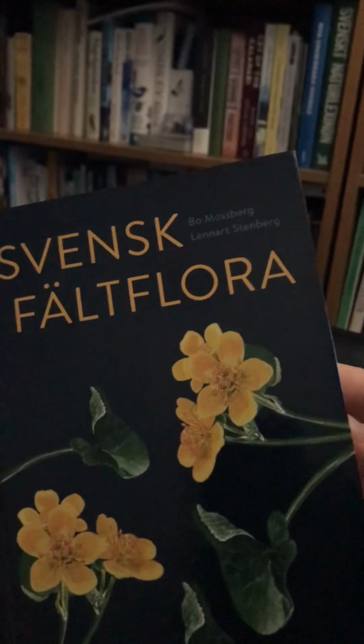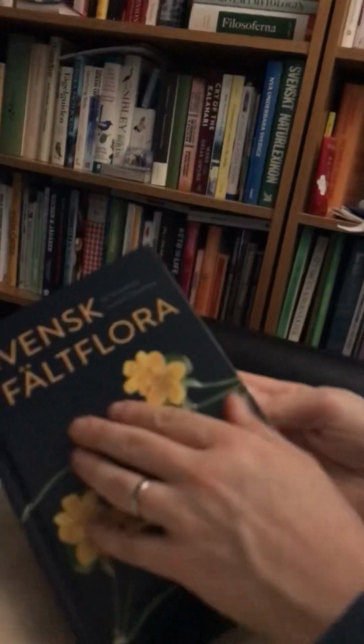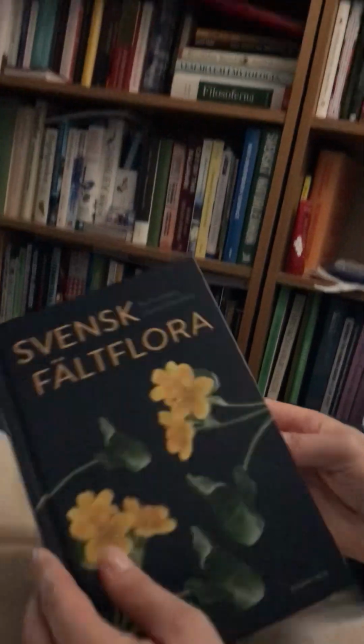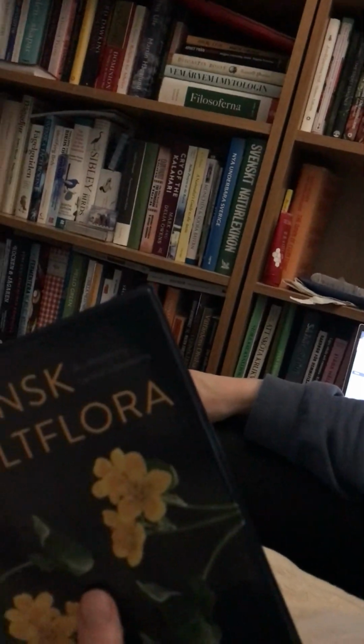Probably Den Virtuella Floran, the Virtual Flora, is a very good site. That has all the species in Sweden, with distribution maps and photos and descriptions, etc. We should start there. Okay. Sounds good.